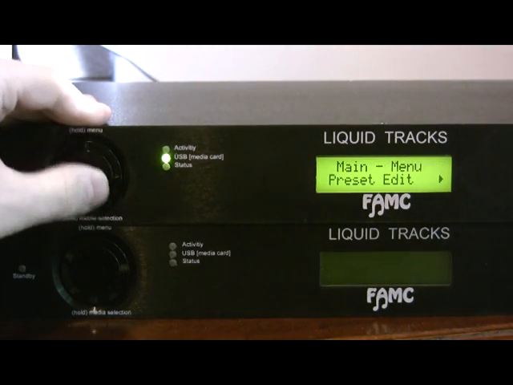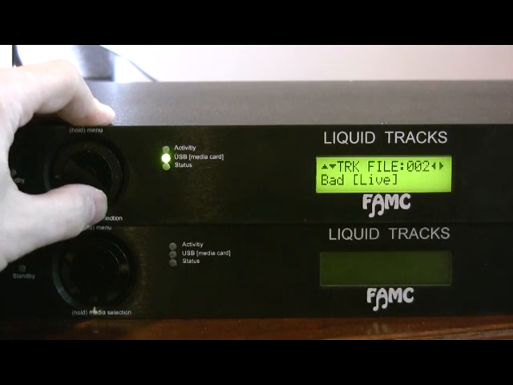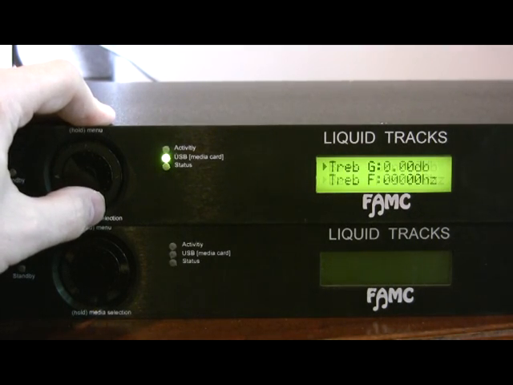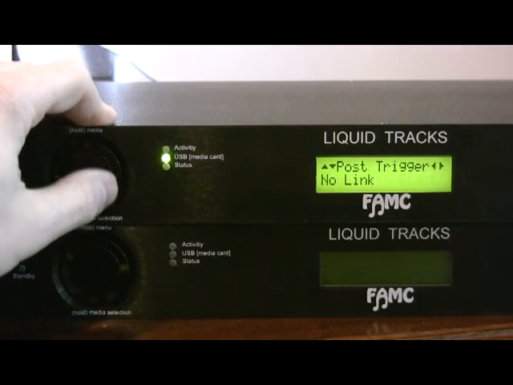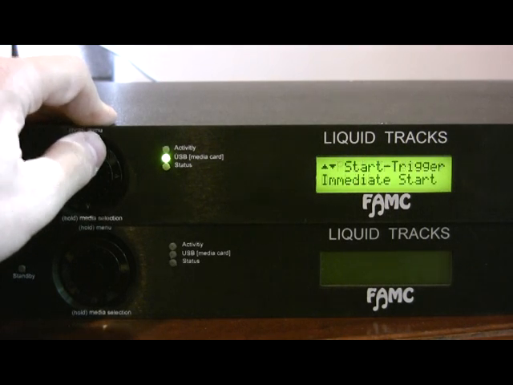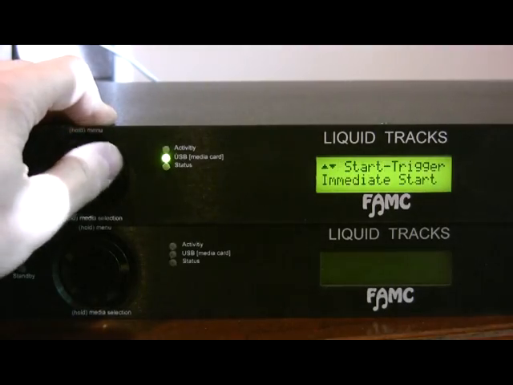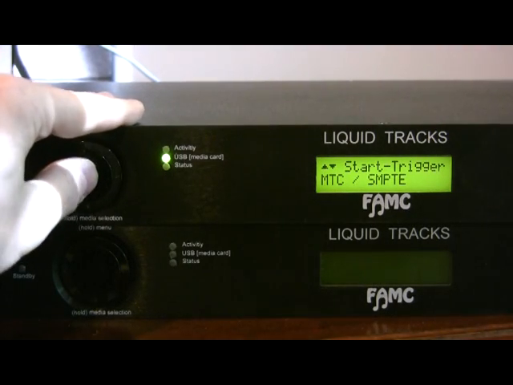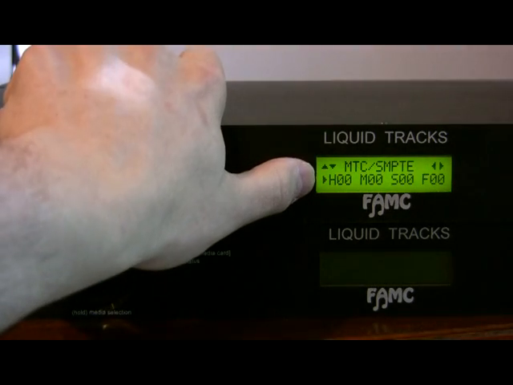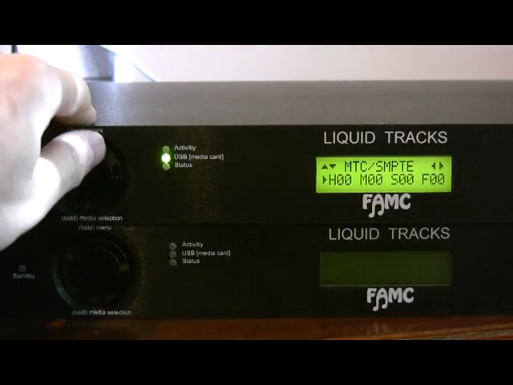The last thing that I'll say about the preset edit menu is that it's a lot cleaner now. If you only have audio files, you will only see parameters that relate to the audio. And depending on what type of trigger, here's a start trigger and a post trigger. Notice I have no parameters for the start trigger because I have it set to immediate start. However, if I go to MIDI timecode and save that, now I'm going to get the parameter when I scroll down to enter the time that you want this preset to trigger.